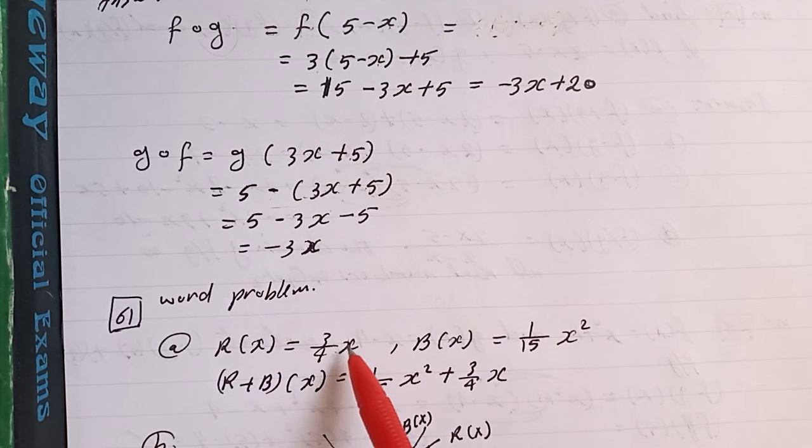Means the x, where x is the speed. If the speed is 100, it will be 100 times 3 divided by 4. This is the time taken from when he starts thinking until he brakes.